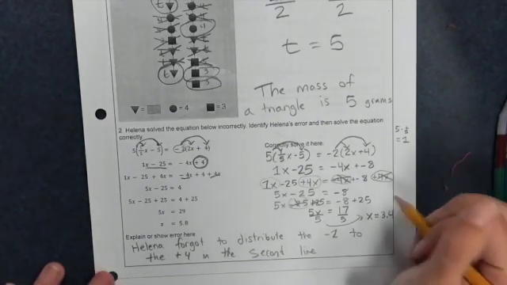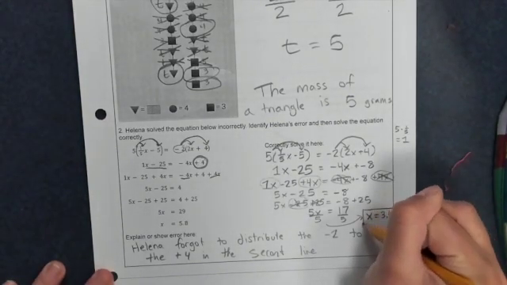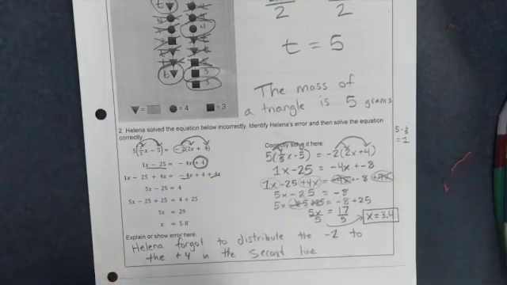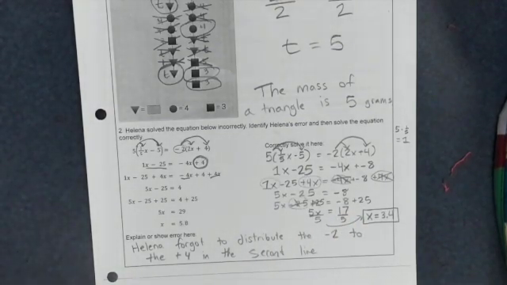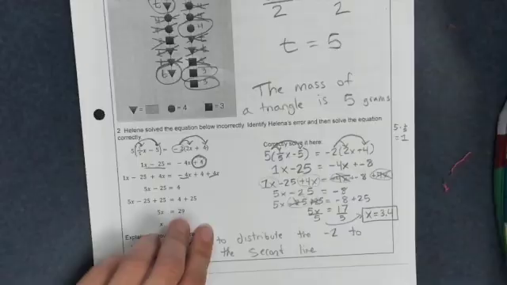Okay. And that's it. That is right. X equals 3.4. So we found Helena's mistake, we explained her mistake, and then we correctly answered the problem. So you got to do all three of those. There's a question just like that on the test, and I expect you to do all three of those things.